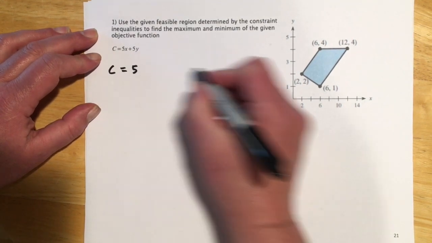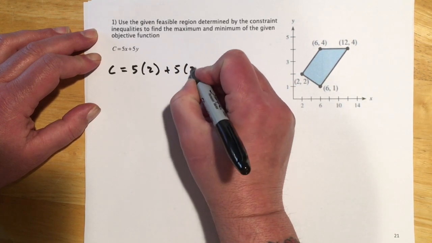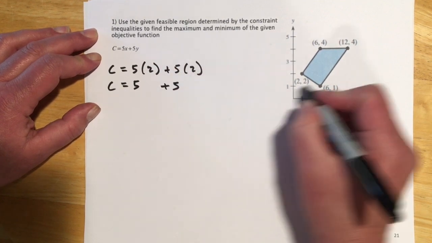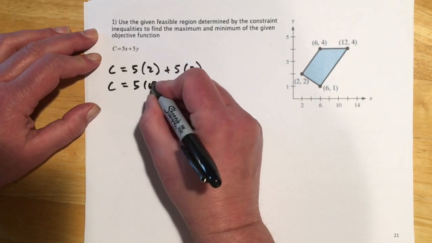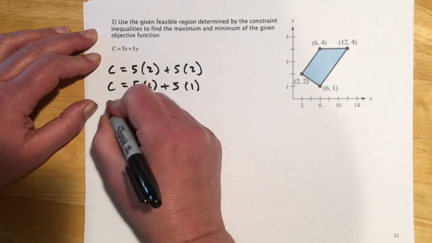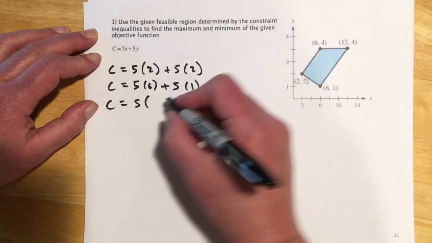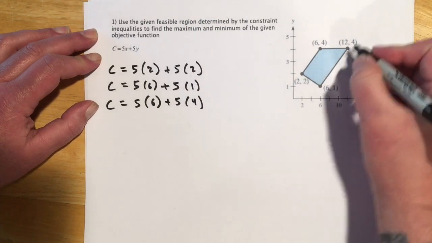And so starting here, I got 2, 2, and then 5 plus 5. Next one I got 6, 1. And let's see, 6, 4. And then 12, 4.